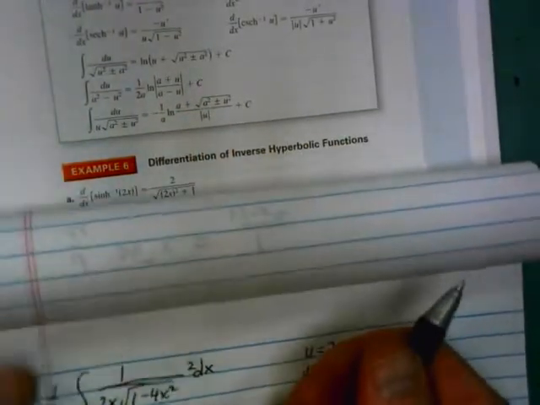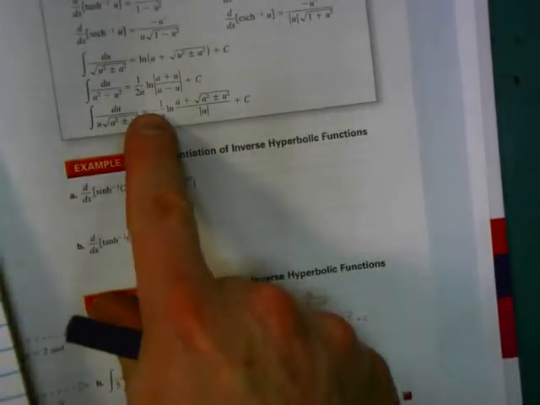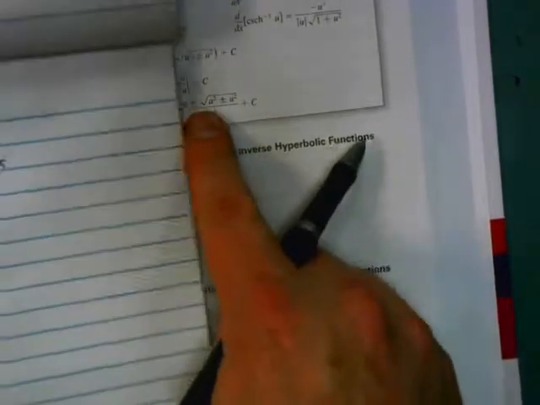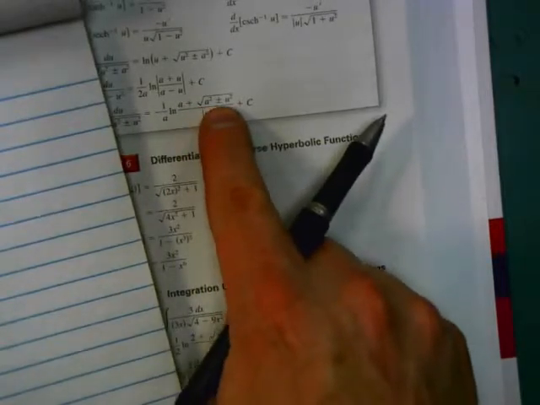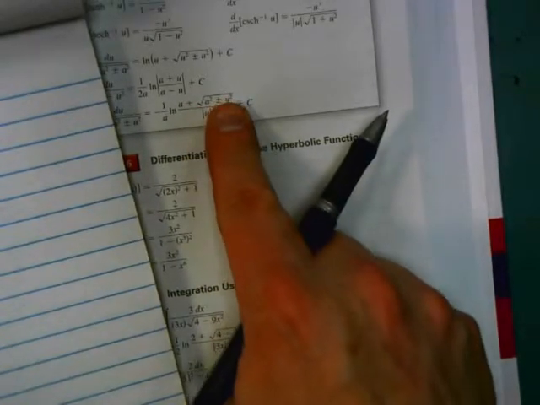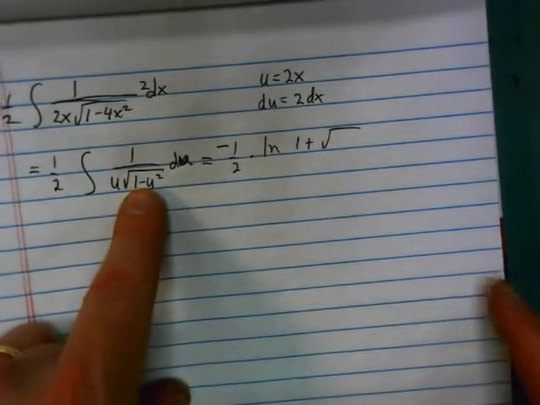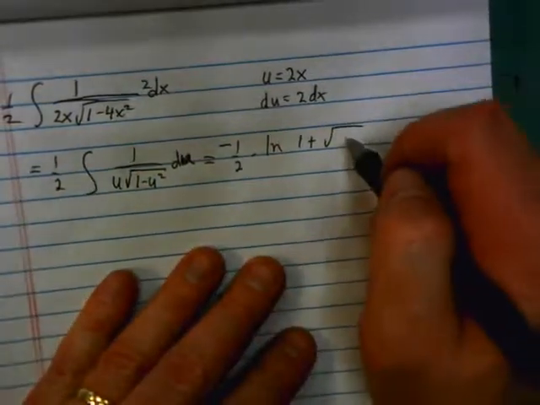So in this case, A is the number 1. So I'm going to have my negative, I'm going to have my 1/2. And then I'm going to have a negative sign and a 1 over A. But A is 1, so that's 1 over 1. Ln of A plus, so that's 1 plus square root of A squared minus U squared, or A squared plus U squared. Which one should I use? I should use the minus because I have the minus in my integral. So it should be 1 minus U squared.